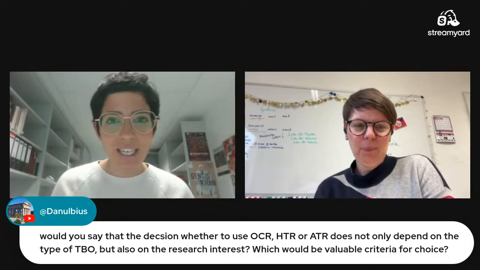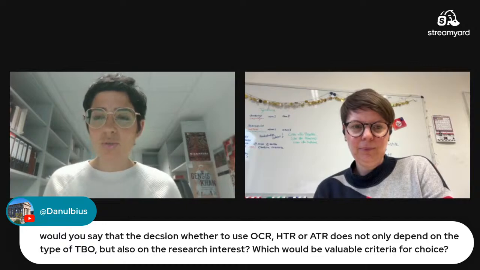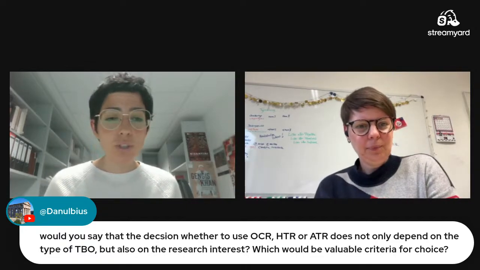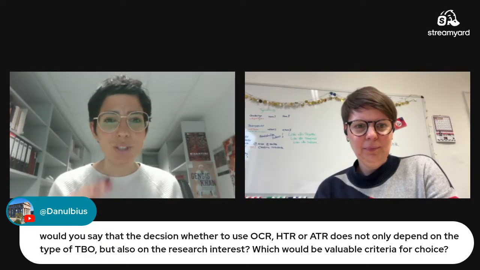I have always had in the back of my head to start something like this, and it's actually in the making. What would you use if you were to experiment with text-bearing objects with very low contrast between writing and support, even if they were manuscripts?